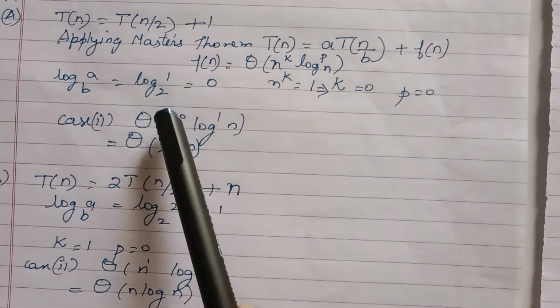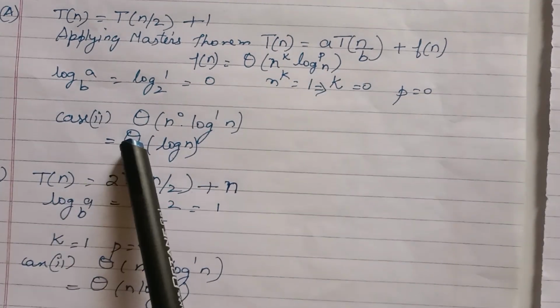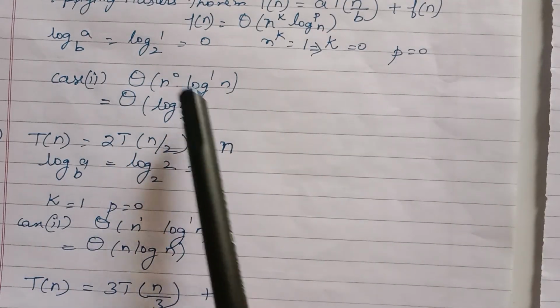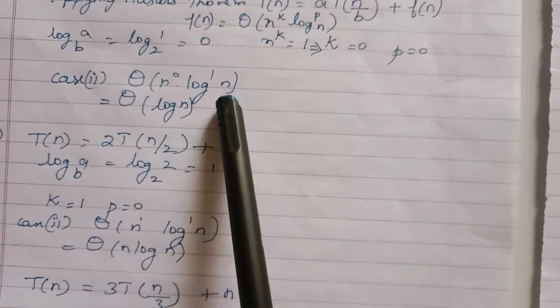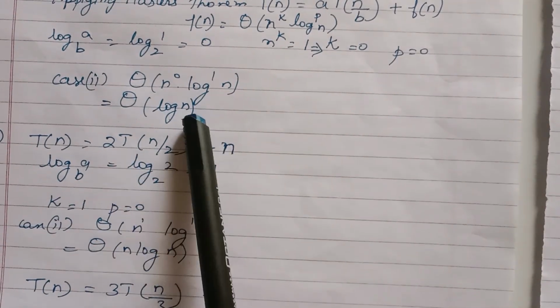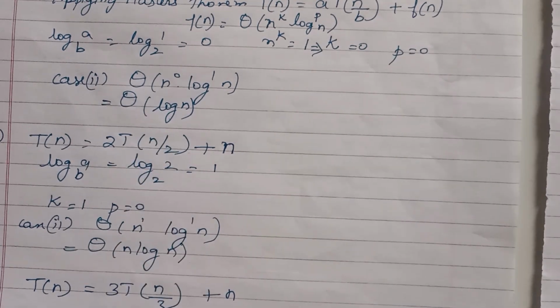So when you have log base b of a equal to 0 and k equal to 0, it goes into case 2. In case 2, we get order of n^0 log^1 n, so it is order of log n. So substituting in the case, you find the value is order of log n.